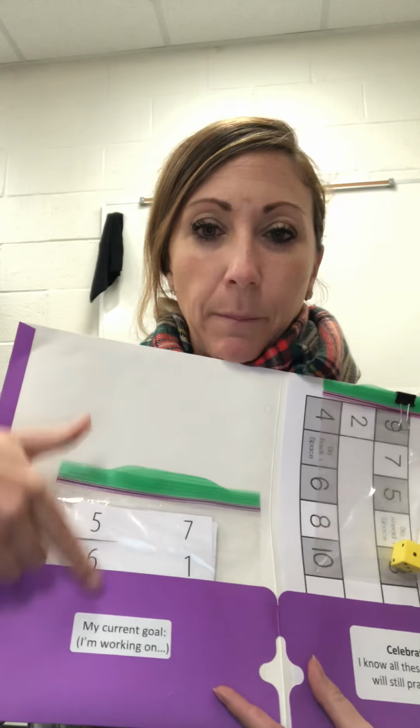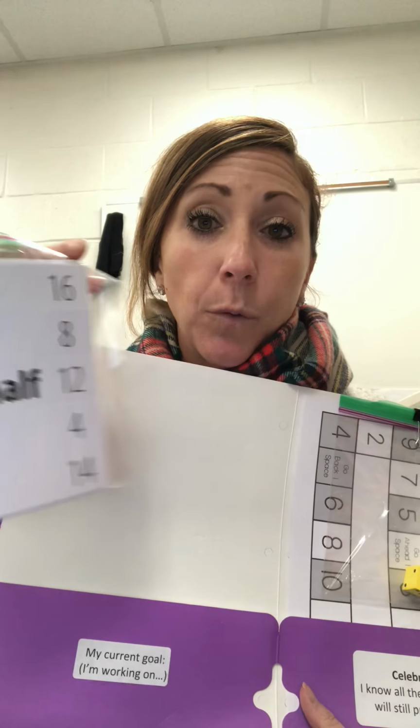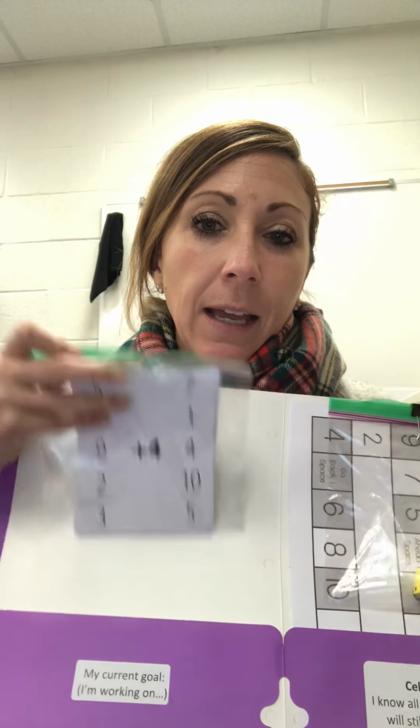So on the front of the folders, you will notice that each fact is listed. And so we're going to talk about that in one minute when we start assessing students on their facts. Inside your folder, you have a section that's my current goal I'm working on. That's where all of your fact cards will lie, okay?